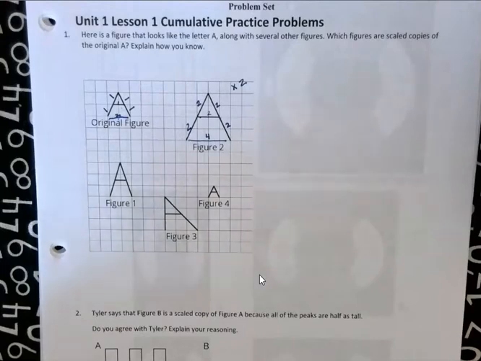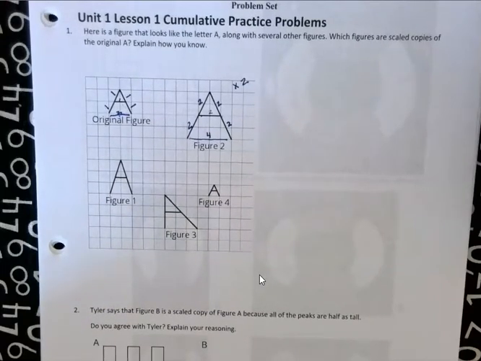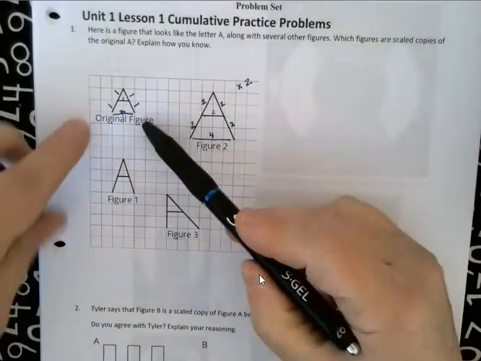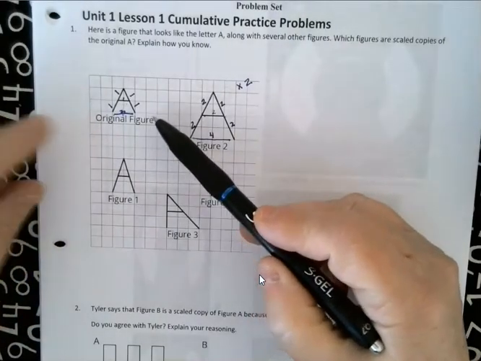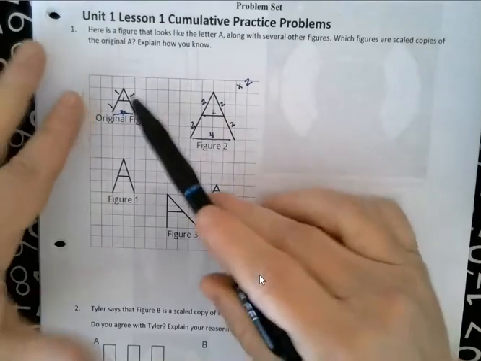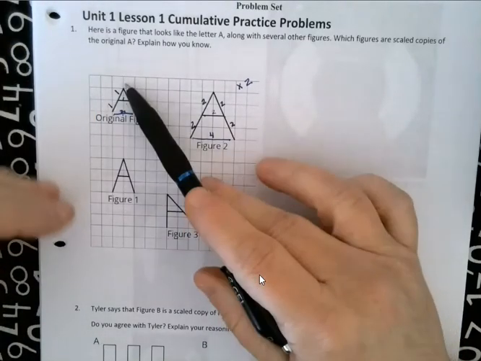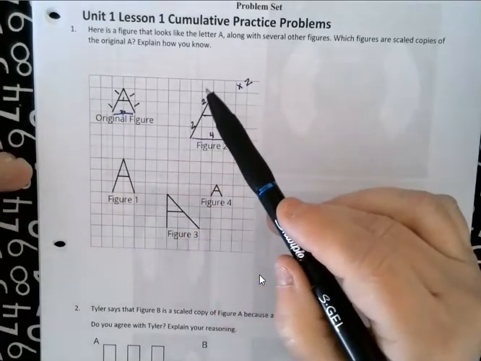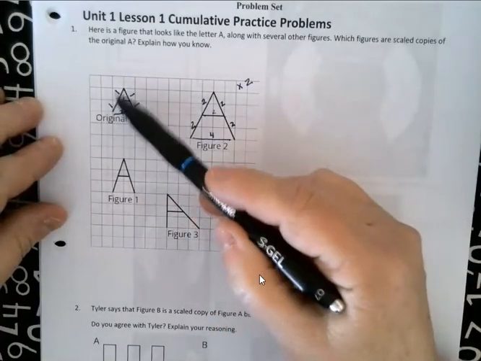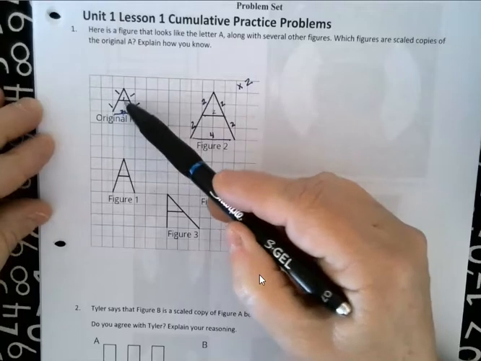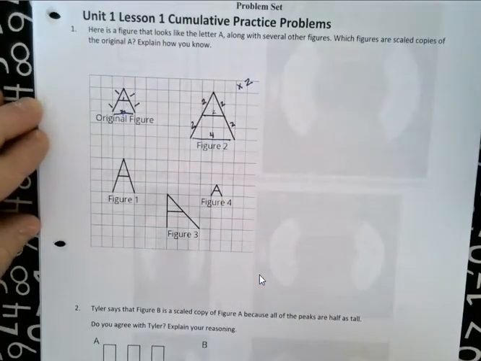All right, welcome back, and we're going to take a look at the solutions to our scaled copies, unit lesson 1. And as we take a look at this original figure, it's always important to really identify the parts of that original figure, look at the relationships of each part of the figure to each other, and if you can identify measures, that's always a smart thing to do.